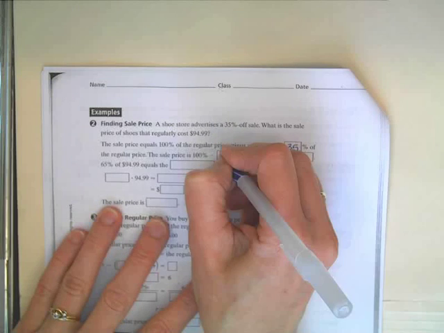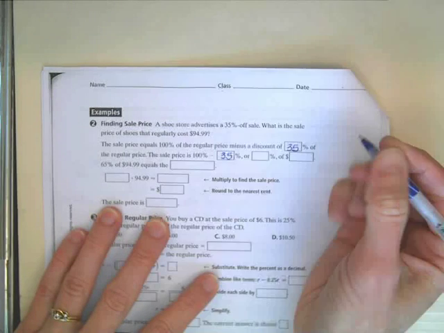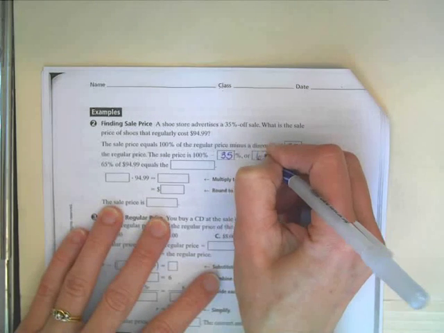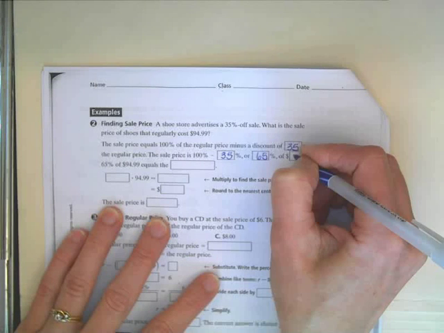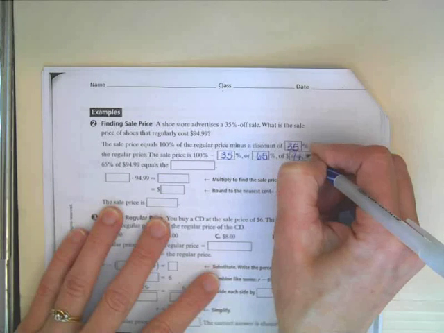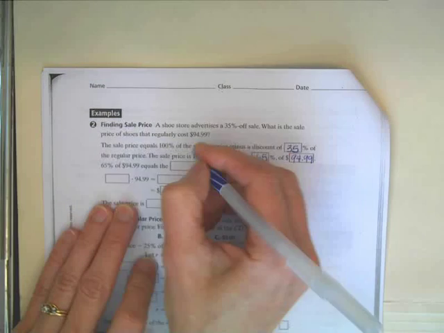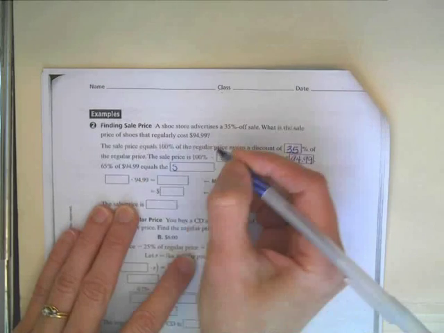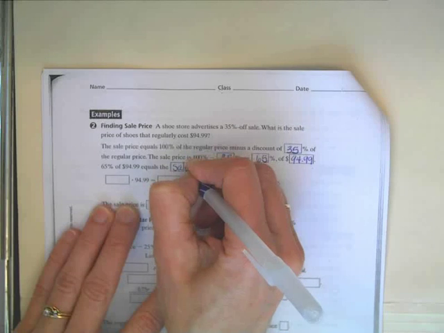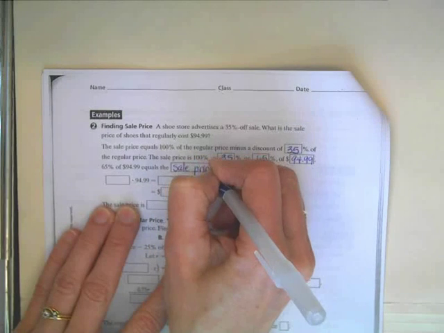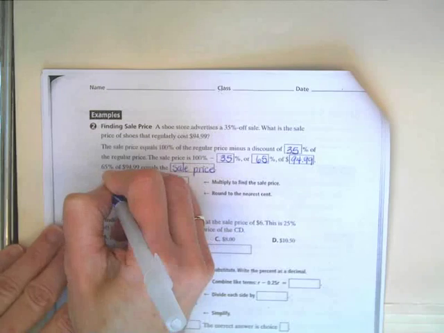So the sale price is 100% minus 35%, or 65% of $94.99. So 65% of $94.99 equals the sale price when they're putting it on sale.